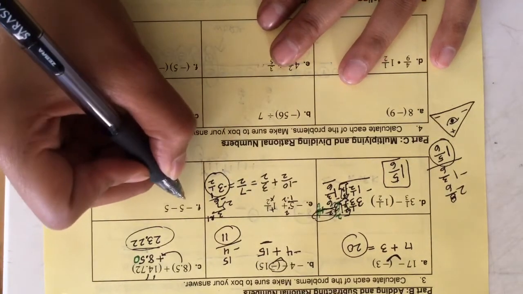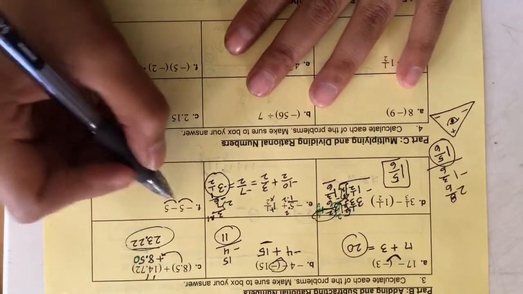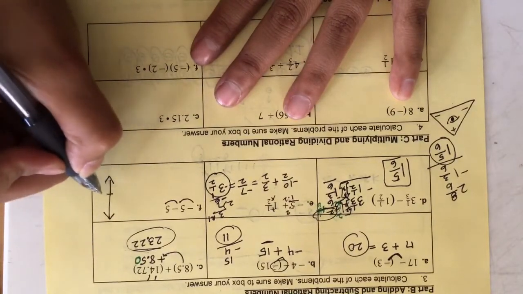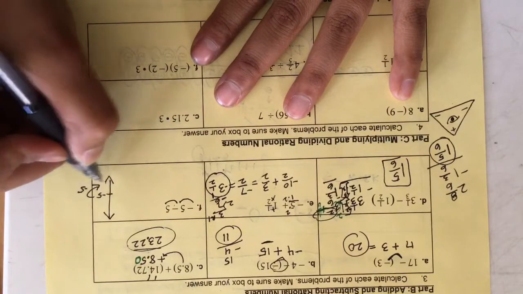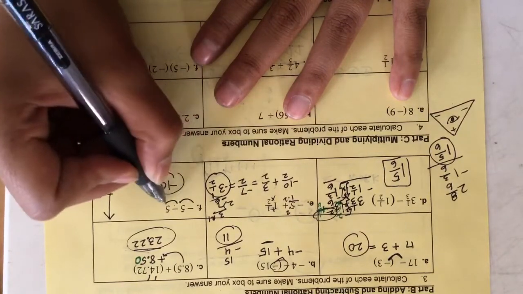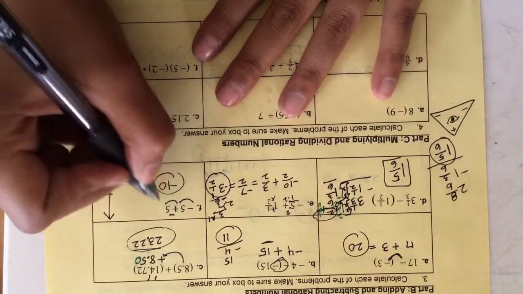Okay, here we have negative 5 minus another 5. This is tricky because it looks like the answer would be 0. But if you think about it, you have here negative 5, and you're going down 5 more, you're going to be at negative 10. They're the same sign technically, because you can put, plus negative. Negative 5 plus a negative 5.